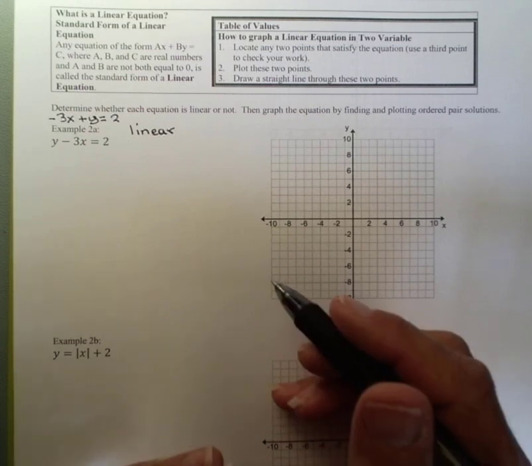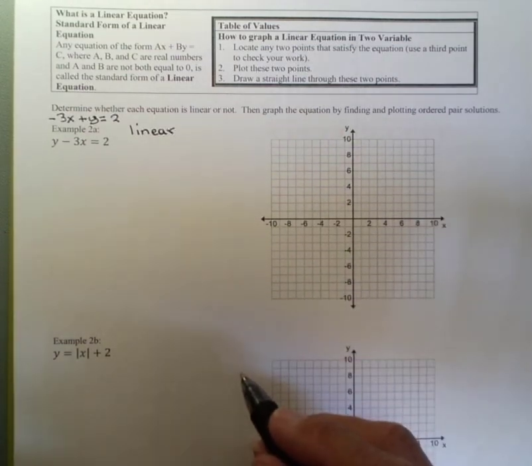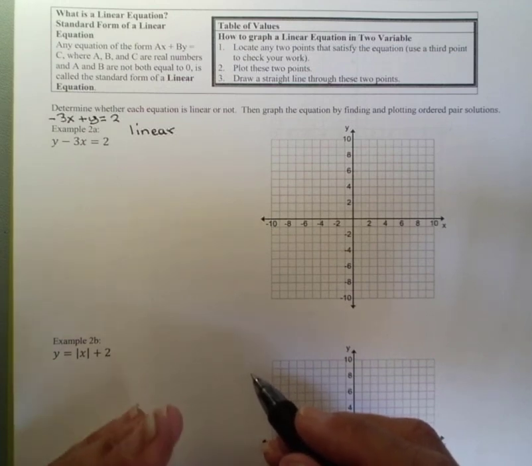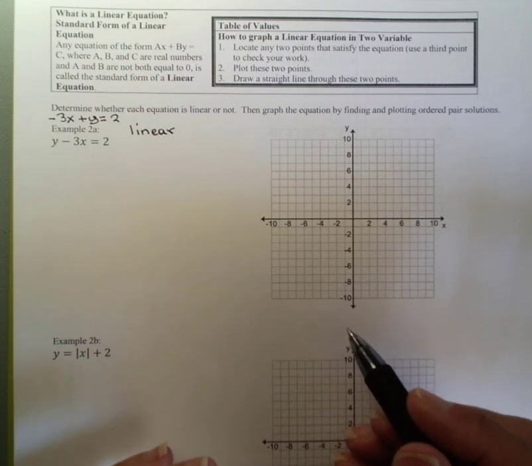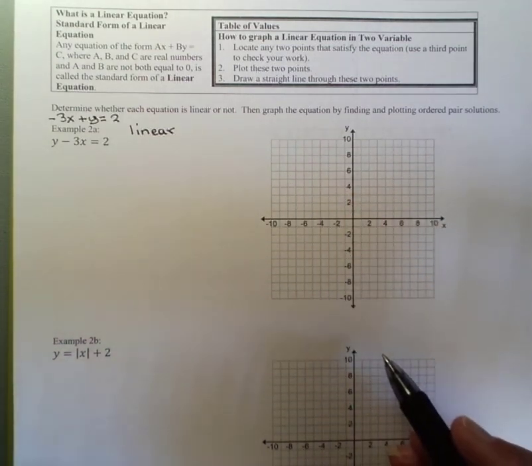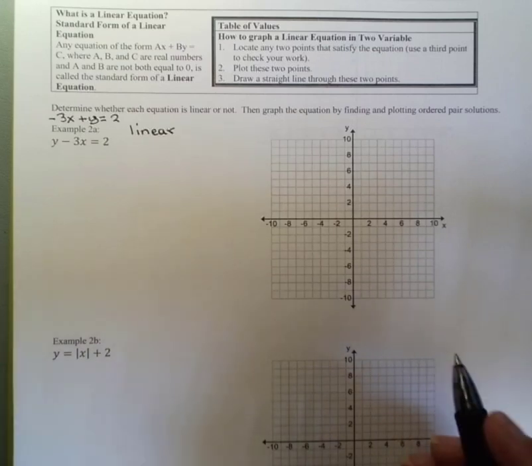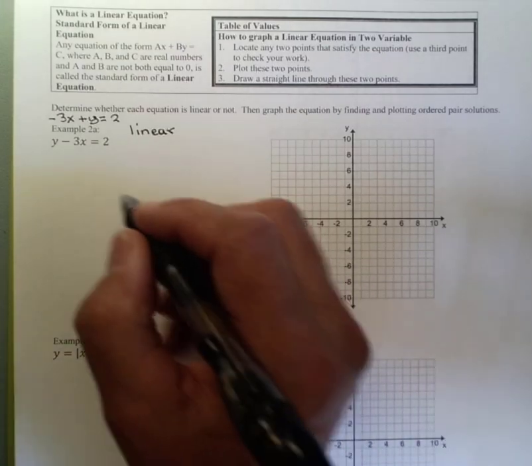It's a good idea, though, to find 3 points. And if all 3 of those points are in a straight line, then you're pretty good with your line. Otherwise, I have solved something incorrectly. I've gotten 3 points before, one of them wasn't on the line at all, and I went back and started over because I knew I'd messed something up. Let's take a look and do it like this.